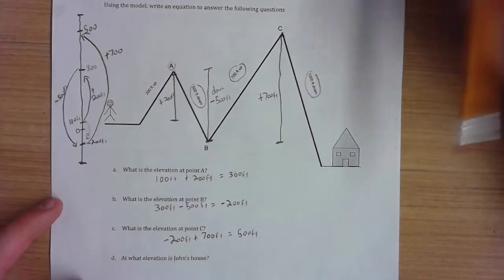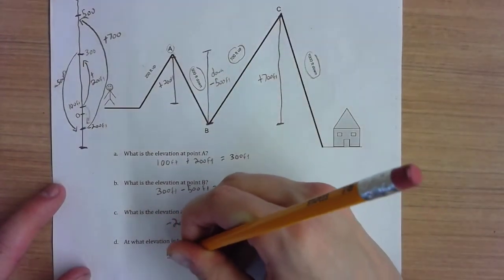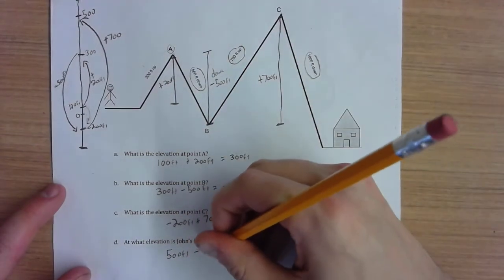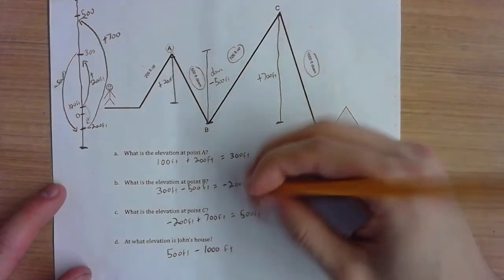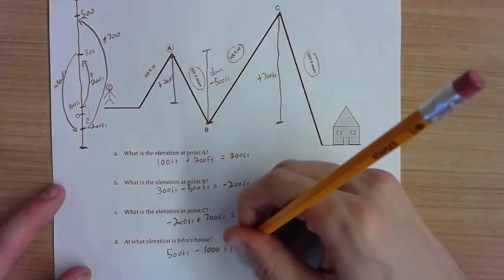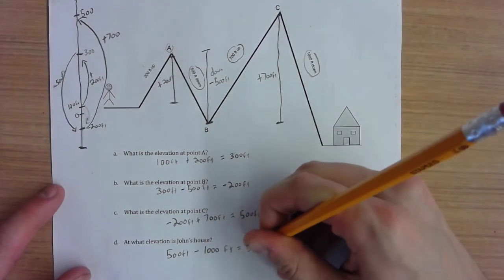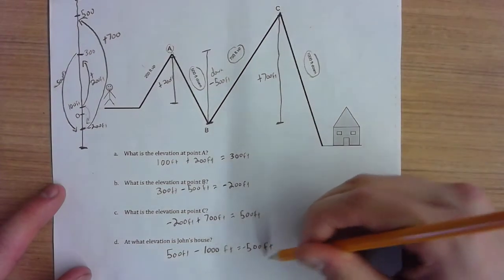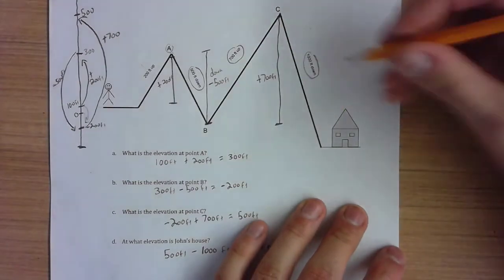Great, so just repeat the process one last time. We have our starting elevation, which is 500 feet, because we are starting at point C, and now we are going down 1,000 feet. We are going down 1,000 feet from 500 feet above sea level. 500 minus 1,000, that will bring us to negative 500 feet. 500 feet below sea level. And that would be our final answer here.